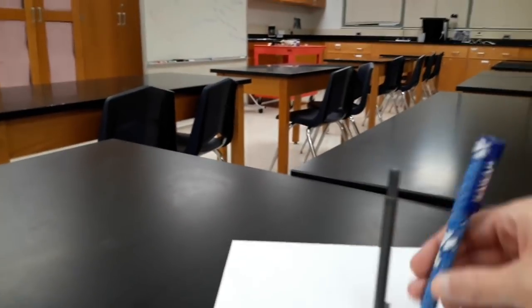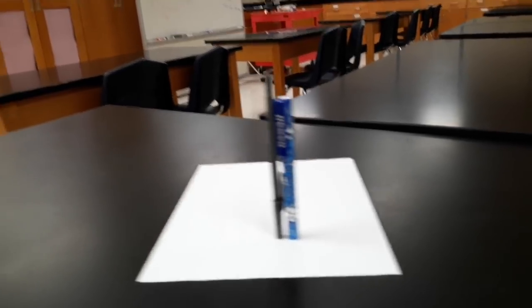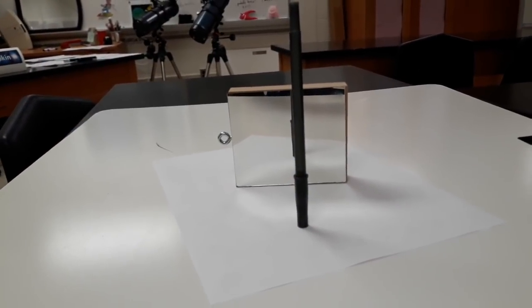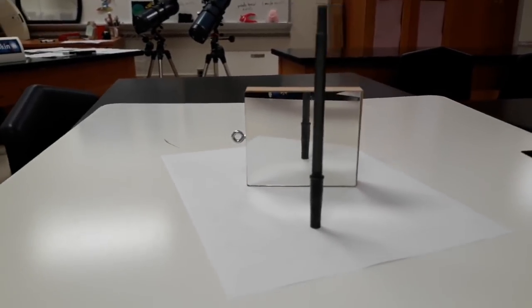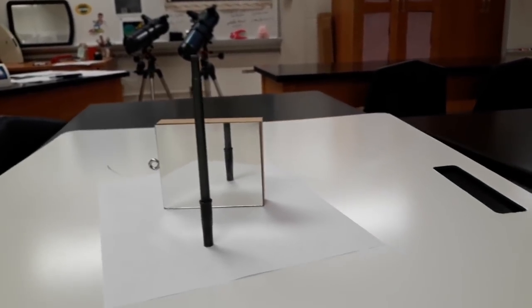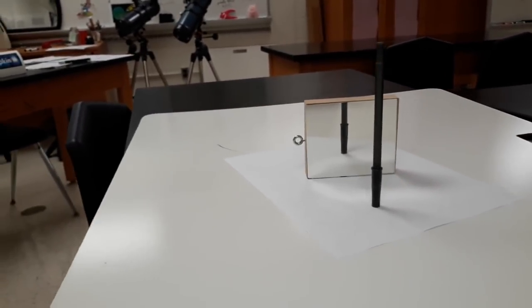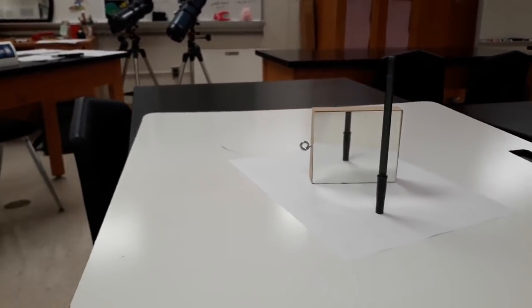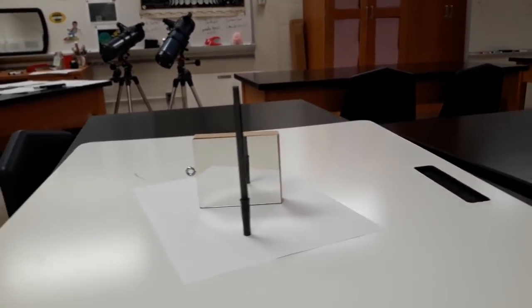If both of these pens were at exactly the same distance, then as I move the camera, they would move exactly the same. So let's take a look at a reflection in a mirror. If I move the camera back and forth, you can see the pen and you can see its image in the mirror. Now note that the image and the pen must be in different locations. That's because they move differently when I move the camera around. So our goal is then to find where that image is actually located.